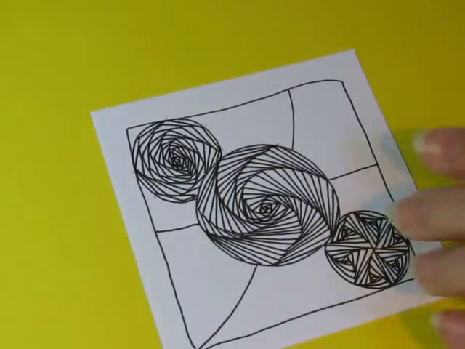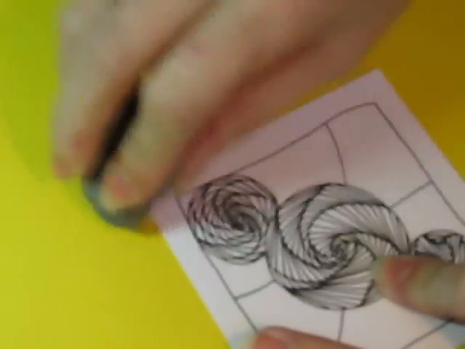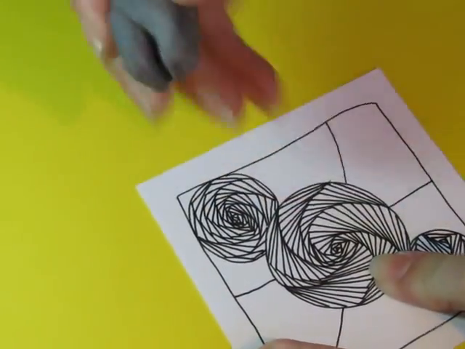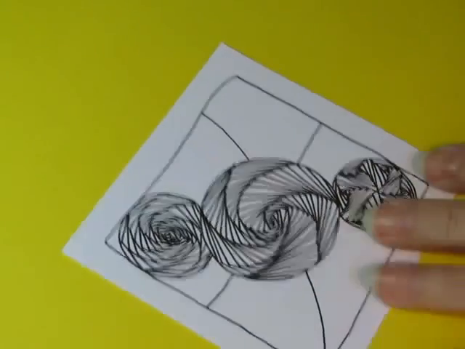And no matter what you do, it's always going to go kind of wonky at the bottom, in the middle. Get rid of my little pencil marks. Okay. So there they are in the round.